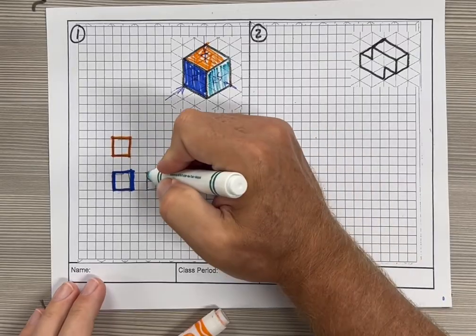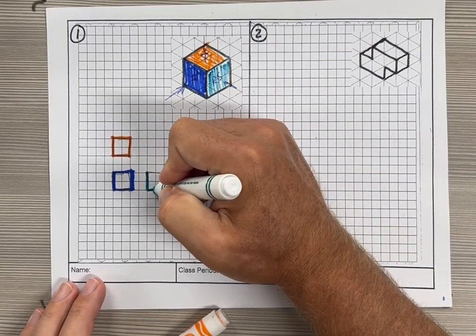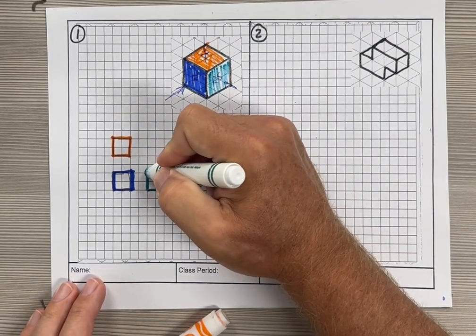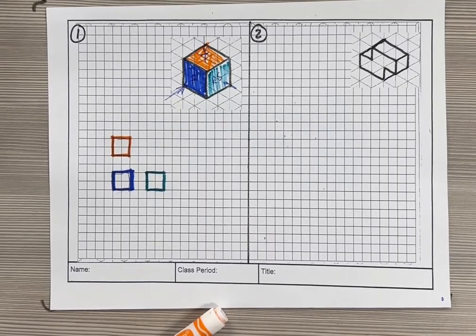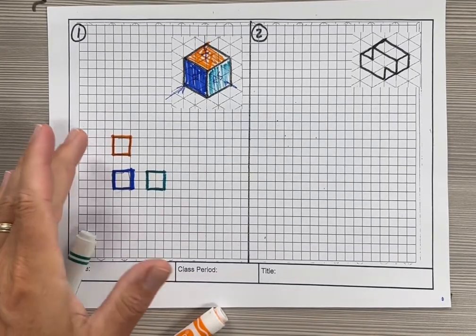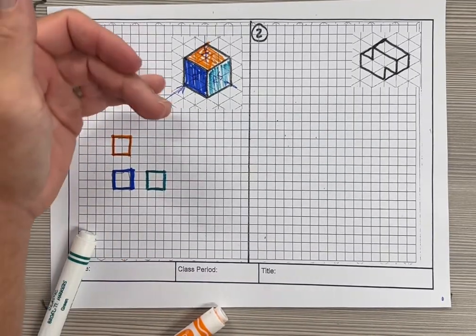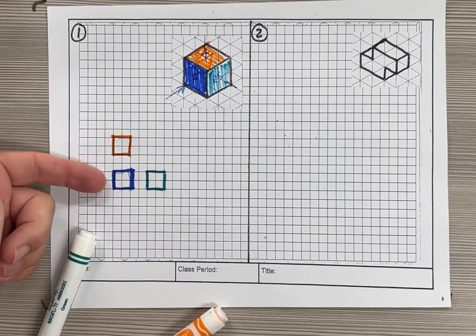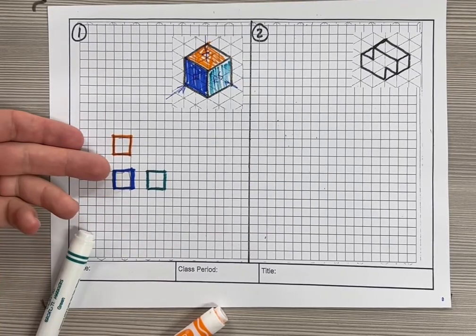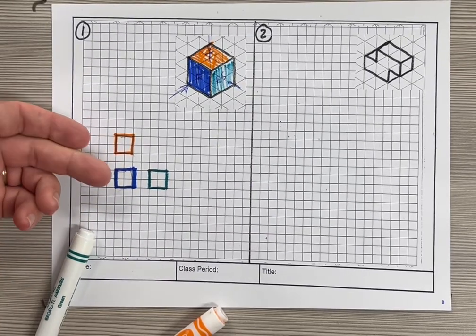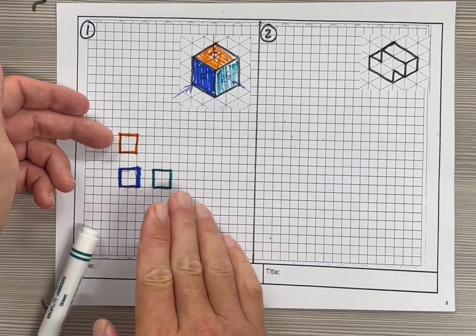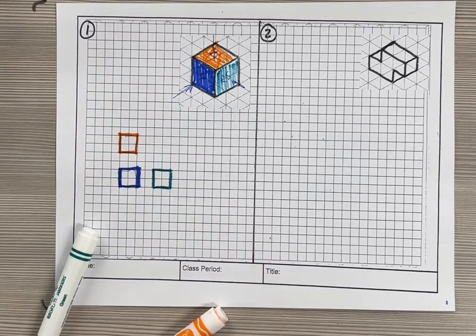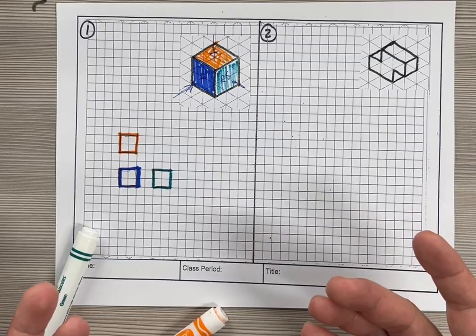And then since I did green, I'm going to create a green square. So basically what that multi-view drawing does is we unfold that cube. So we have our front side and we just folded that top up like we're unfolding a box. And then this right side, we just fold it right out. So we're just unfolding the drawing.